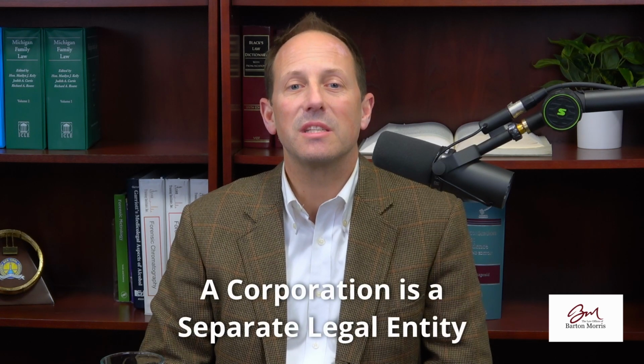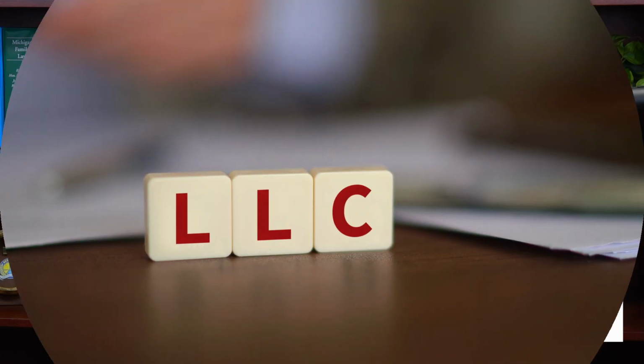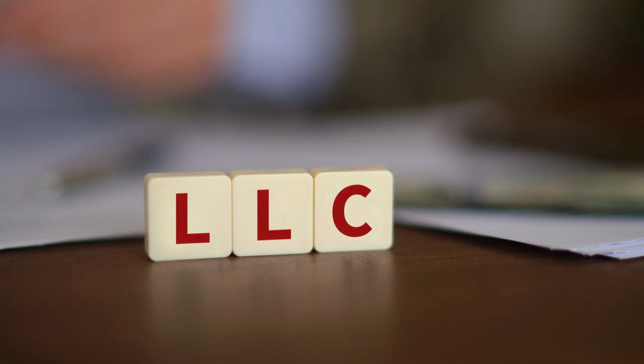Another option would be forming a corporation. Well, a corporation is separate from you. It is a separate legal entity that has many advantages. It also has some disadvantages. We'll get into that. The other type of business entity would be a limited liability company. This is otherwise known as an LLC.